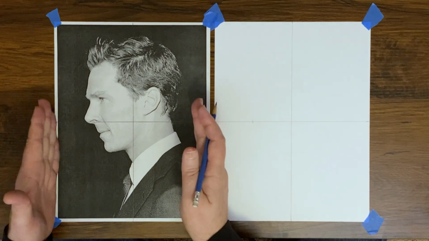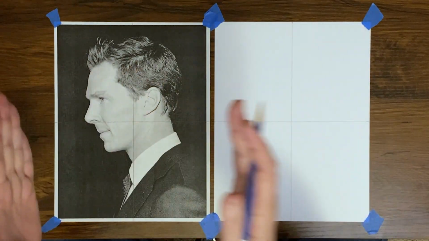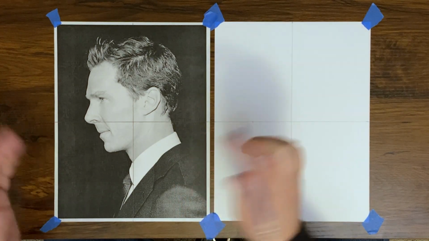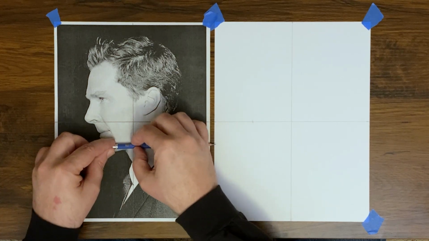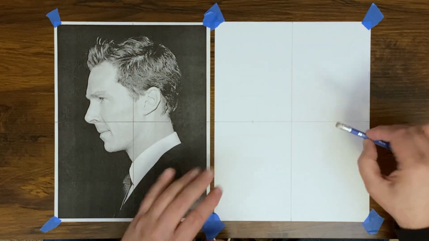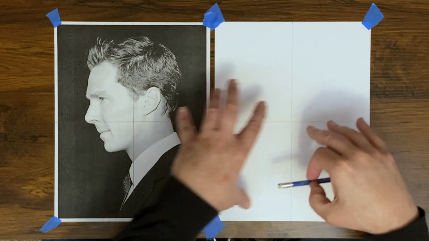When your drawing is exactly the same size as your reference, you could very easily just take a measurement and go, well, look at that, his chin is from there to there, and you go over here and you make the mark. But not everything that you draw will be one-to-one.